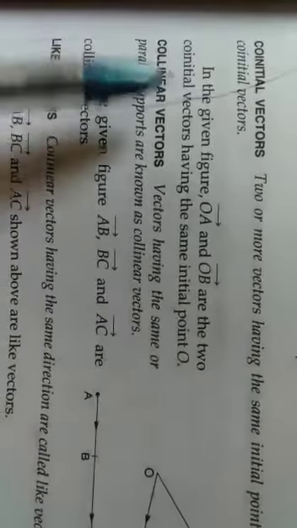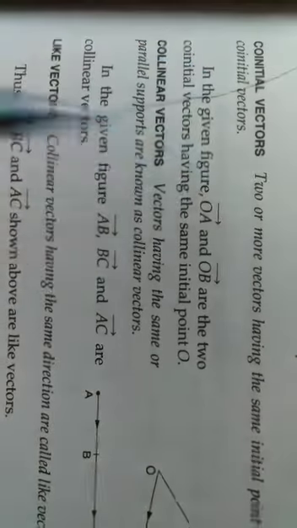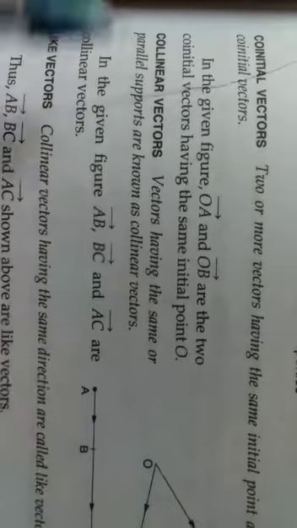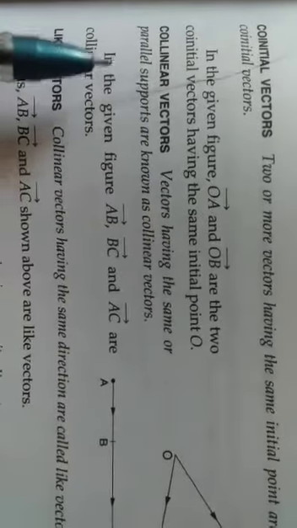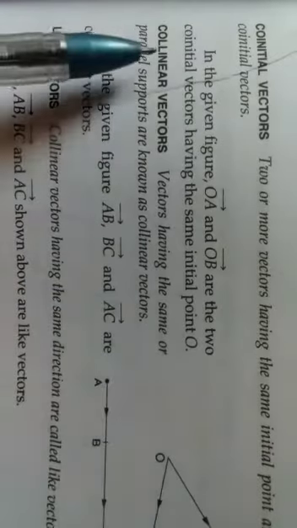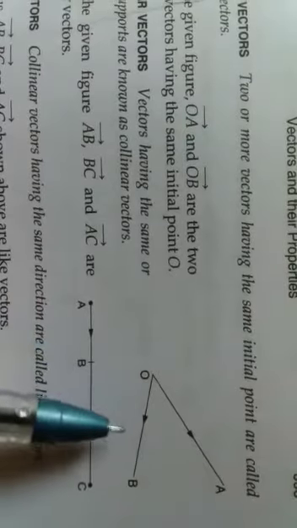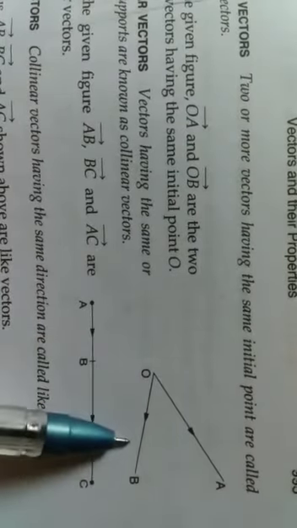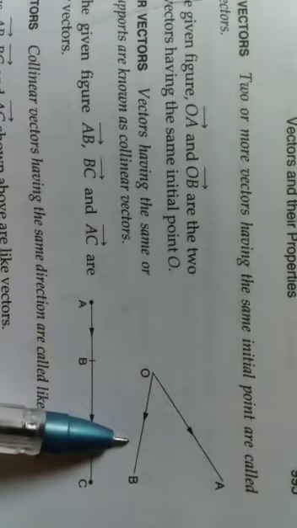Next is our co-initial vector. Two or more vectors having the same initial point are called co-initial vectors. Just you see the vectors, here they are having the same initial point. In this figure, OA and OB are the two co-initial vectors having the same initial point O.